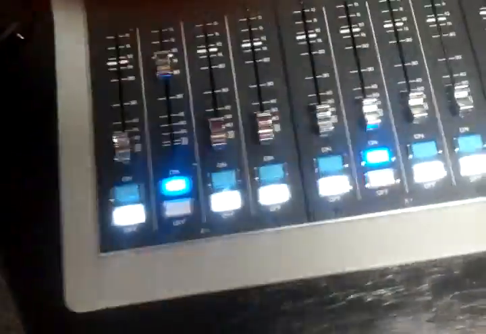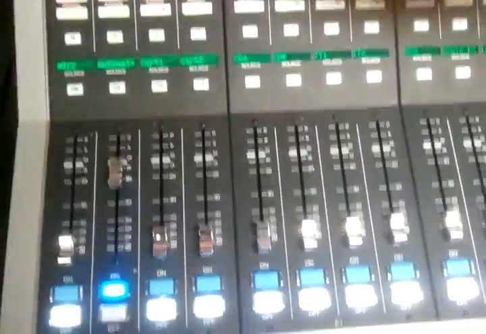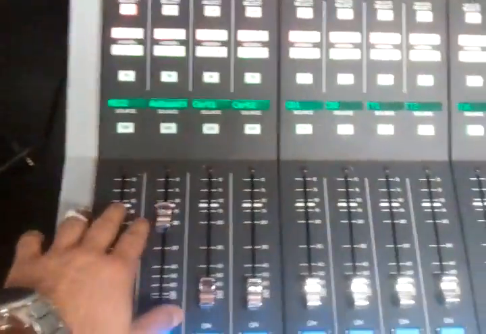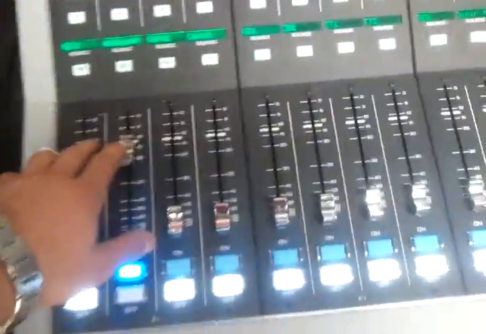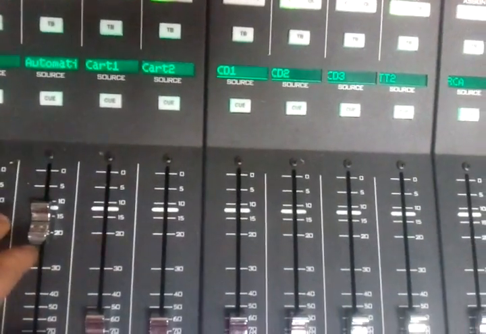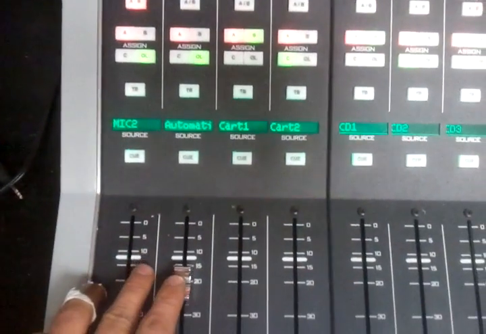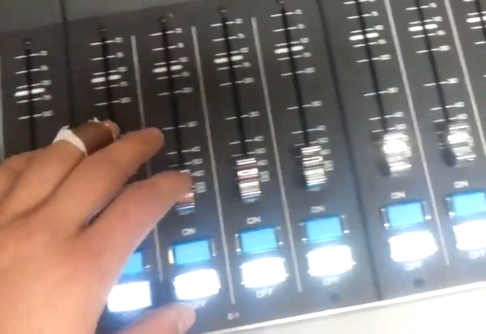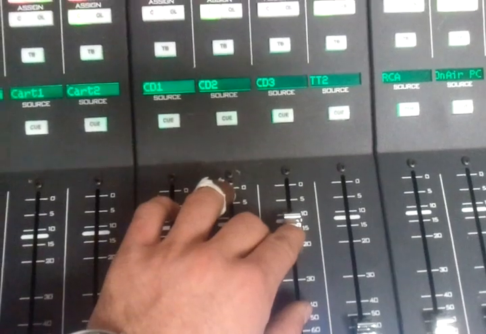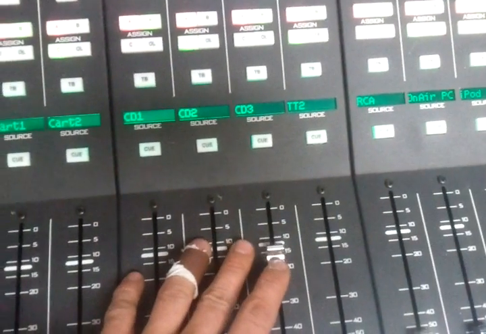Basic operation of the board is the same as the old board. If you want to fade out of something and into something else, you will pull the fader down. Let's say we're going to come out of automation and into CD3 here. We'll just pull the fader down on that. And now we're playing CD3. A little bit too loud.